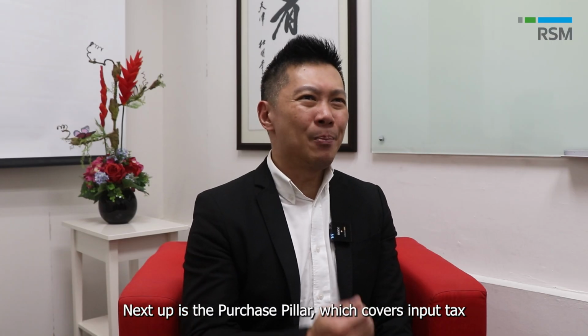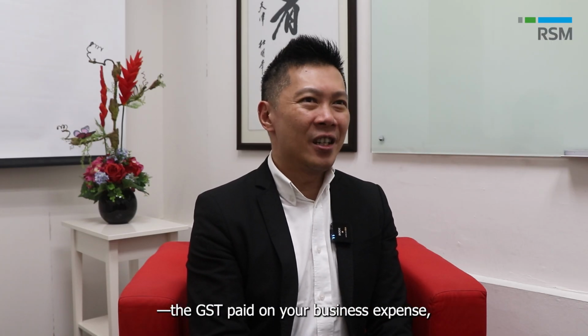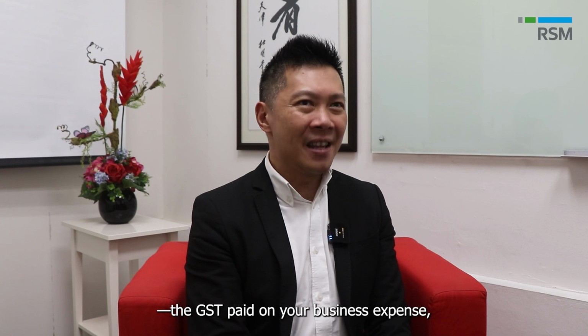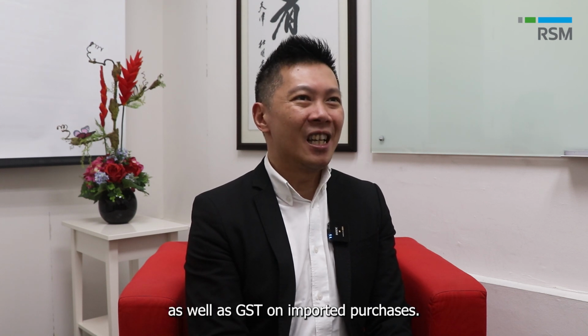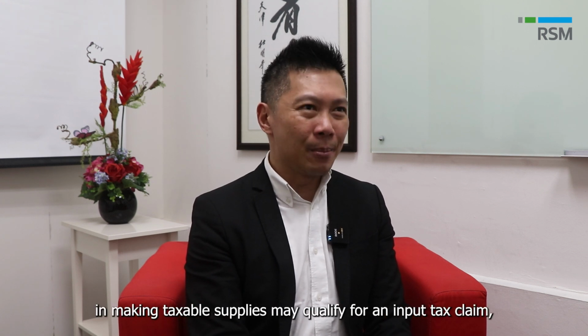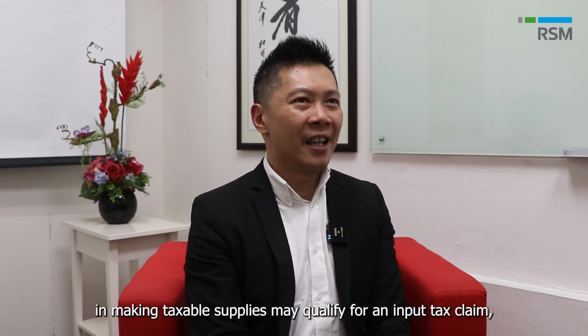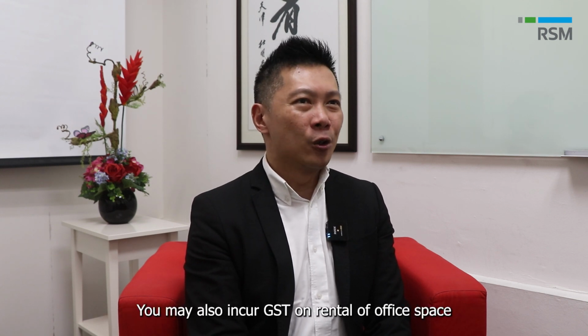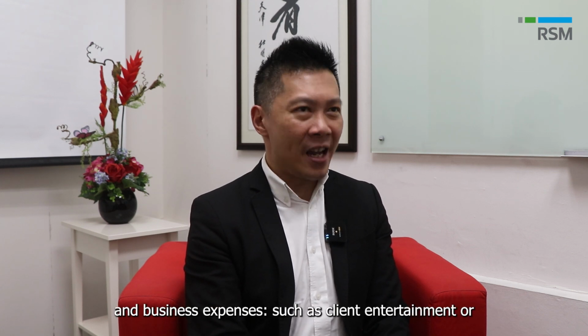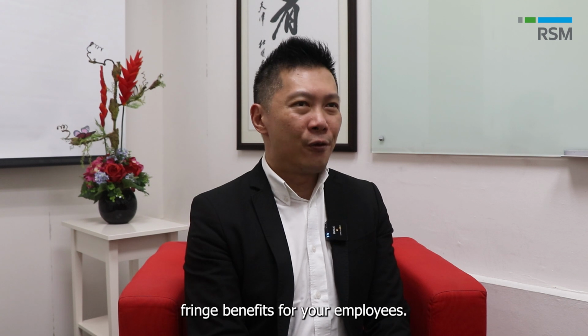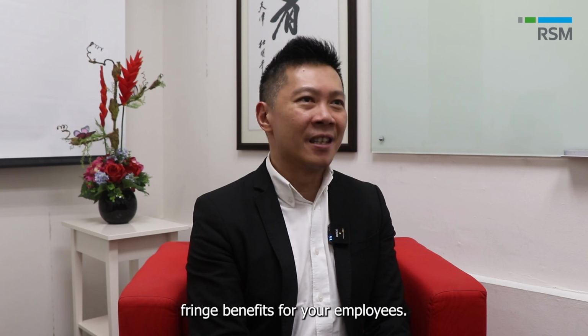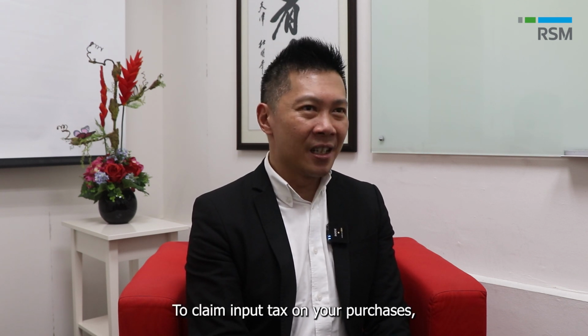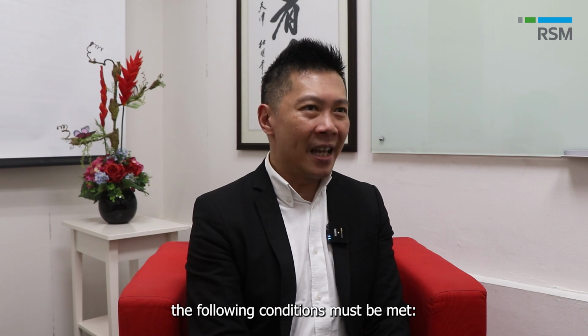Next up is the purchase pillar, which covers input tax, the GST paid on your business expense, as well as GST on imported purchases. Any business expenses incurred by the company in making taxable supplies may qualify for an input tax claim, subject to meeting certain conditions. You may also incur GST on rental of office space and business expenses such as client entertainment or fringe benefits for your employees. To claim input tax on your purchases, the following conditions must be met.